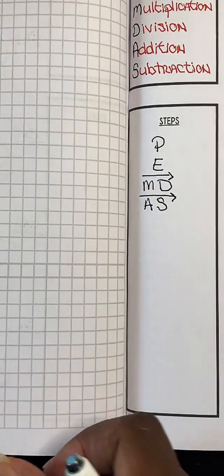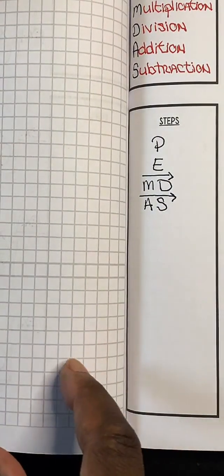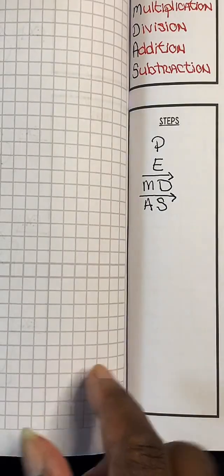It's minus, not negative. Minus and negatives, they do interactions together.